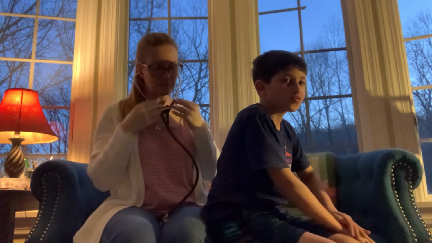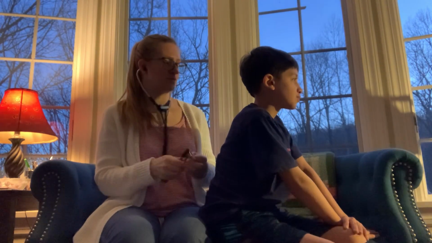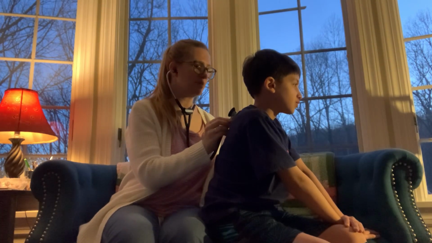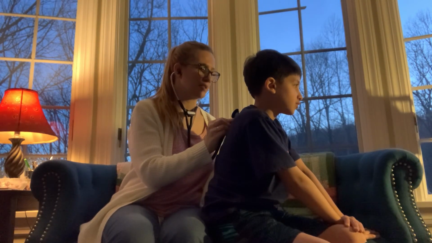The next thing we're going to do is listen to the back of his chest. So here we go. Okay, using a ladder pattern, I'm going to have him take a deep breath every time he feels my stethoscope.